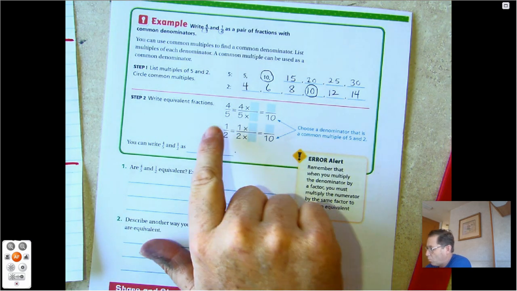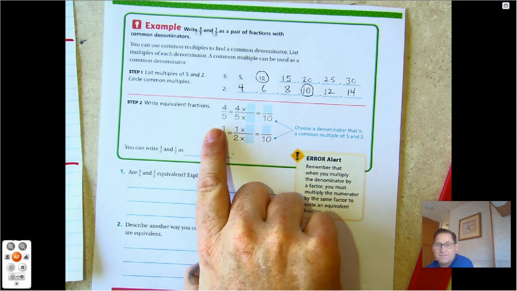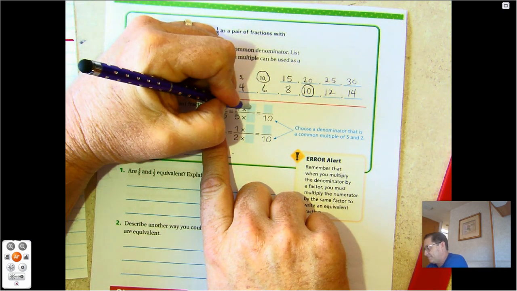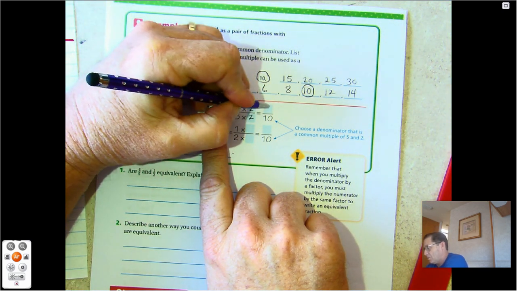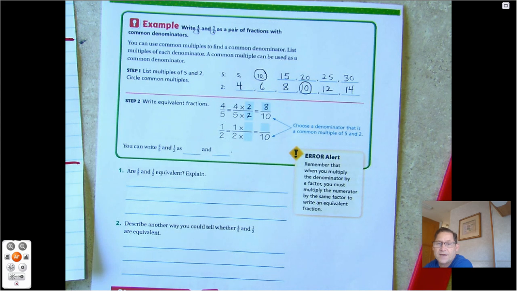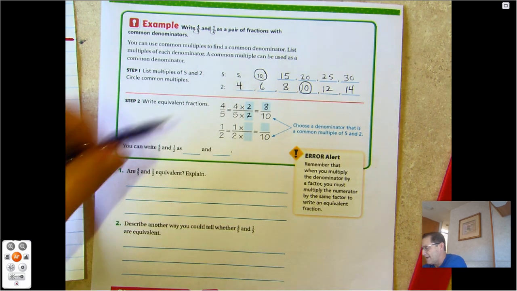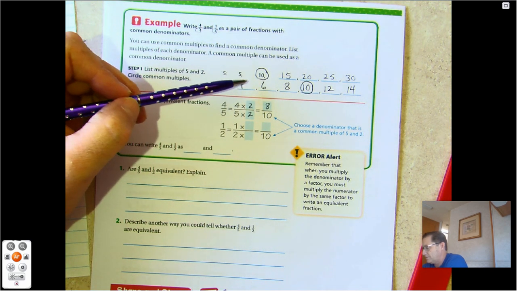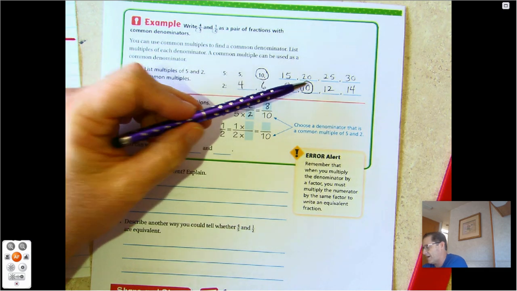All right, so what would I have to multiply 4/5 by to get tenths? 5 times 2, right? So also multiply the numerator by 2 to get 8 parts. So 4/5 is equal to 8 tenths. And 2 we have to multiply by 1, 1, 2, 3, 4, 5.